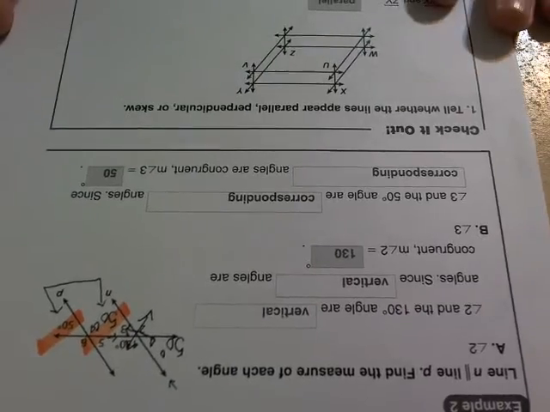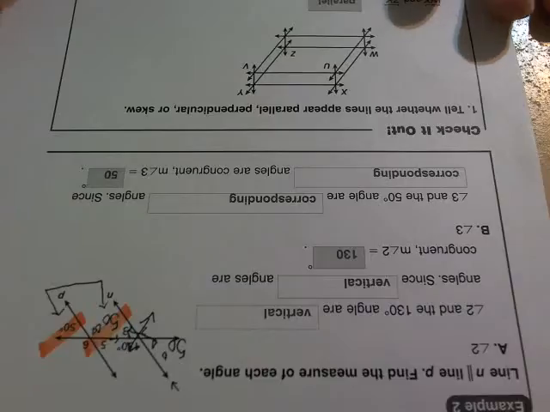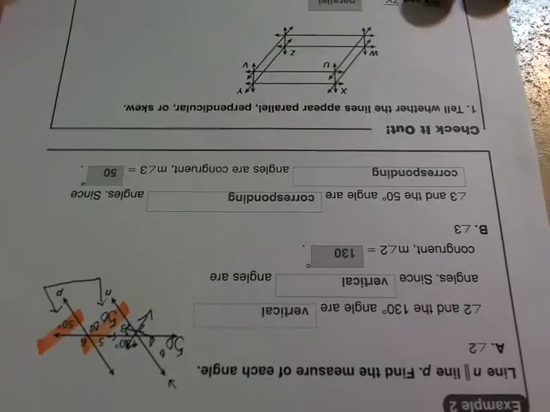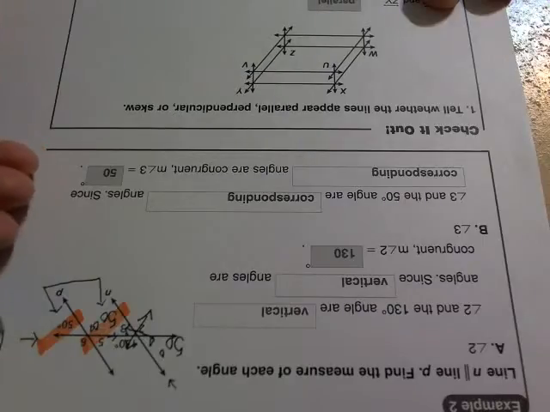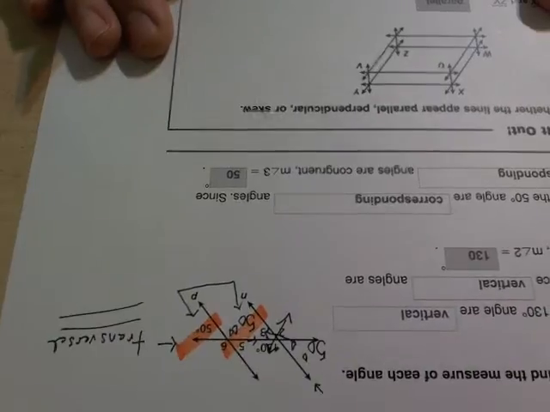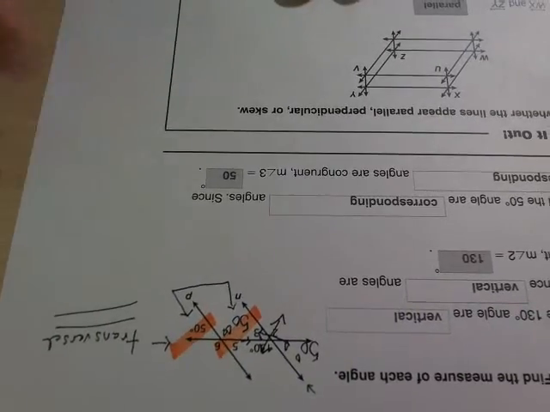Corresponding simply means they're in the same relative location. What's true about both of those angles is they're beneath this line here, which is called the transversal. That was another term you defined today. A transversal is simply a line that cuts across parallel lines.